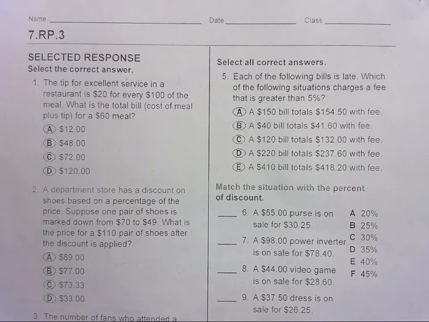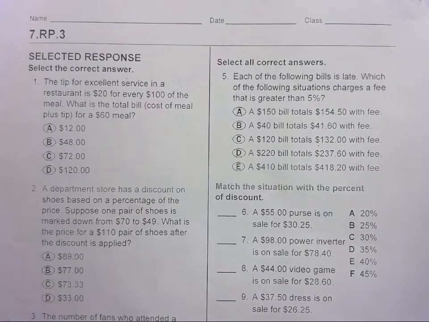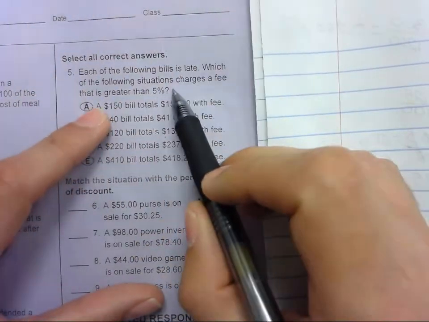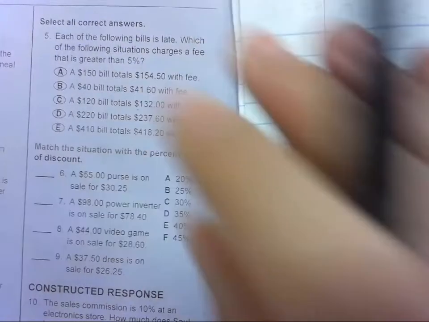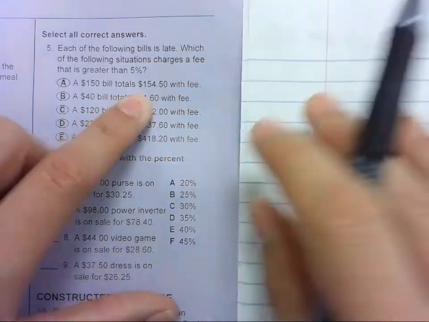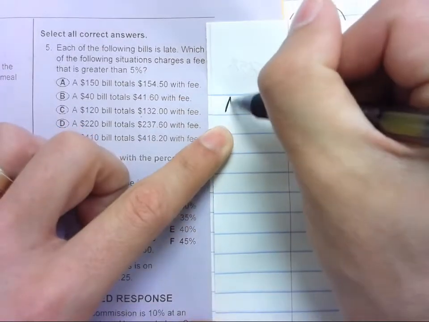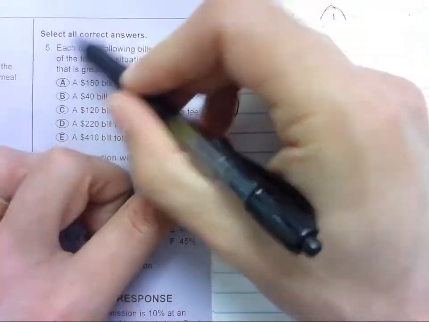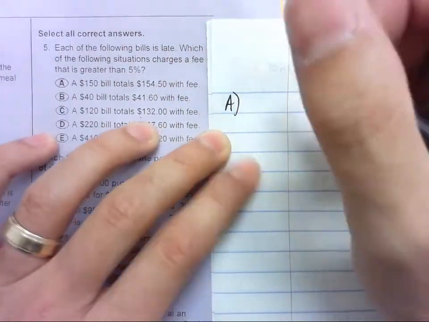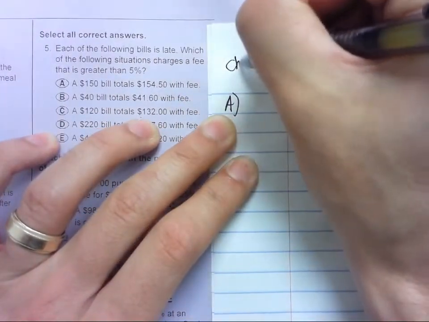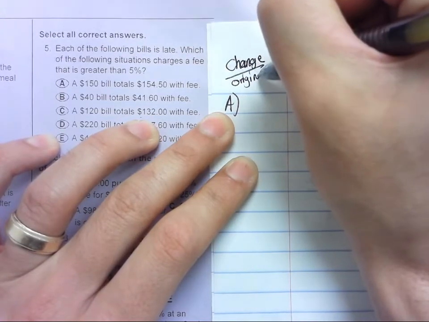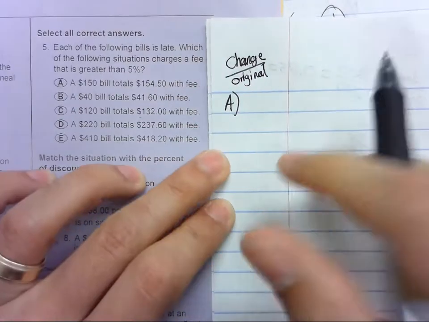7.RP.3, let's look at number 5. Each of the following bills is late, so these are all late, which charges a fee that is greater than 5%. So what this is asking is, what percentage is the fee? So we're looking for the percent of change. And this is select all, so there's multiple answers here. So we're going to look for all of these, change over original, the percent of change.